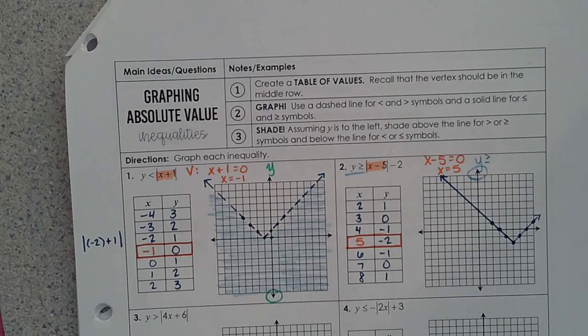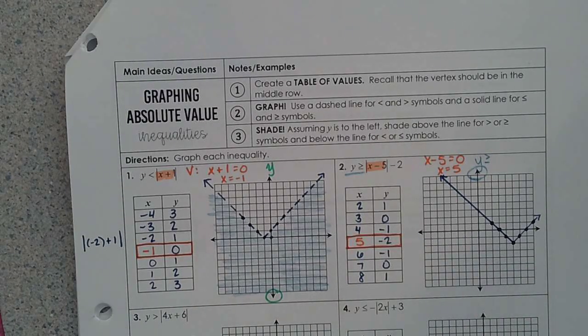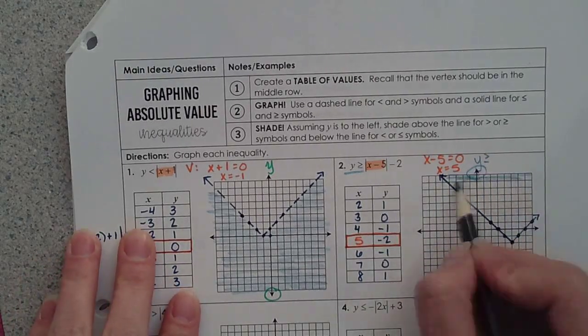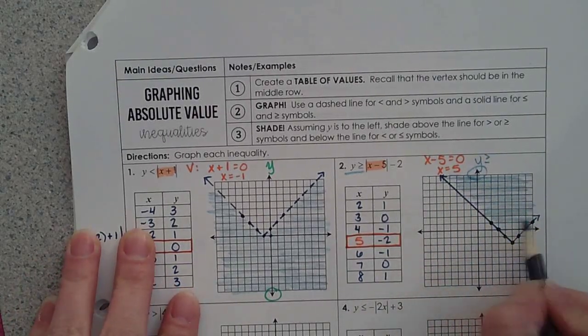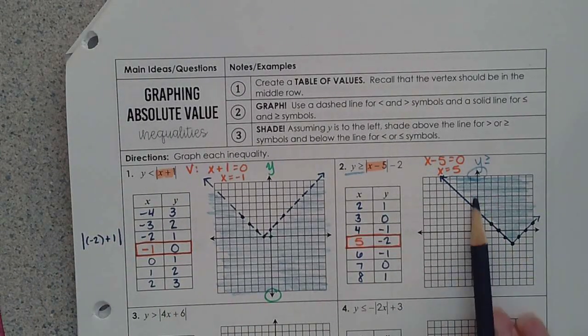Whether it's inside or outside, whichever way this faces. So we're shading where y is greater, above our graph. Okay, it's not about inside, outside. It's about the y-axis above or the y-axis below. Keep that in mind.